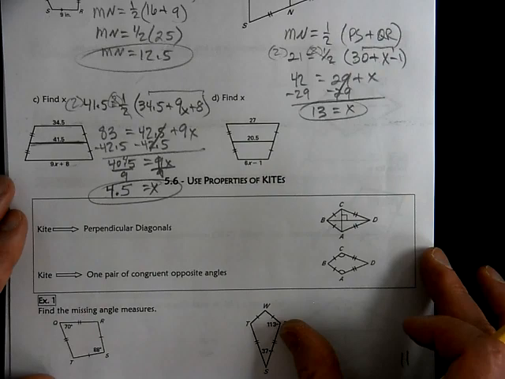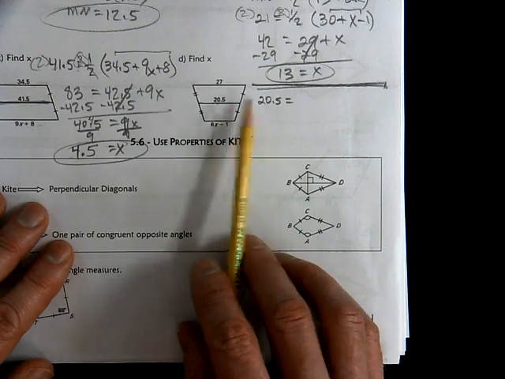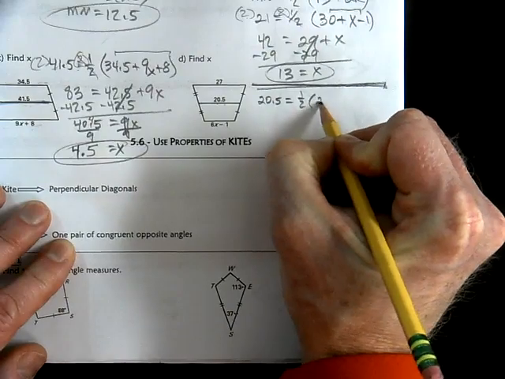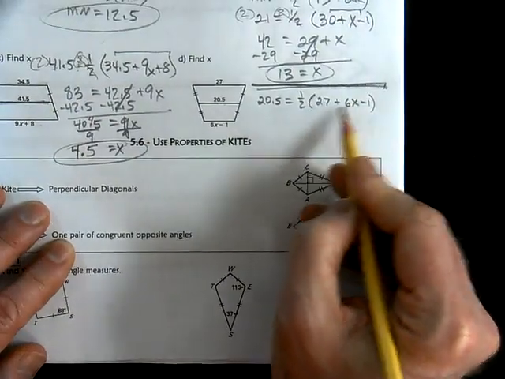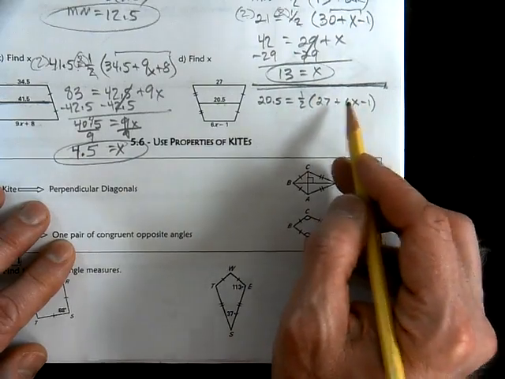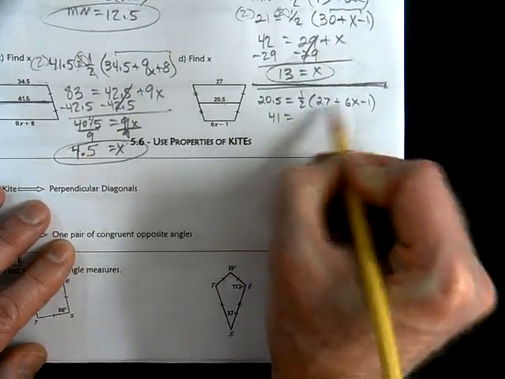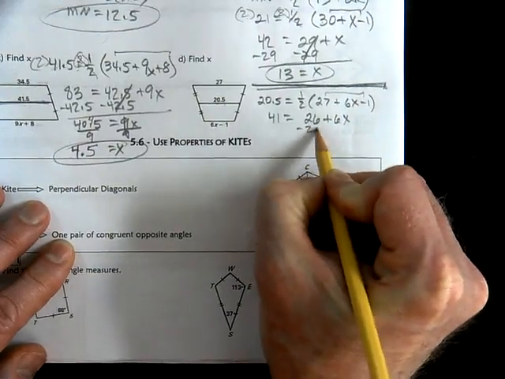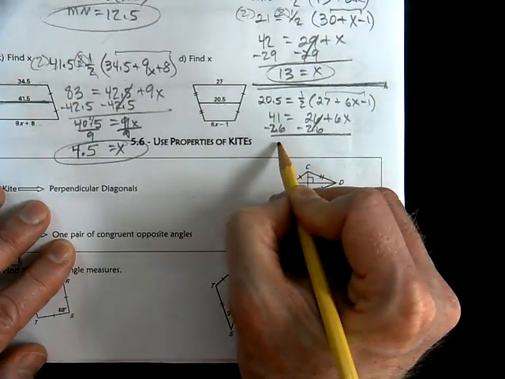Okay, last one. 20.5 equals half of 27 plus 6x minus 1. Those are the parallel sides. Those are the bases. I don't want to take half of those, so I'm going to double 20.5. That gets me to 41. Group these together gives me 26. Subtract my 26 gives me 15.